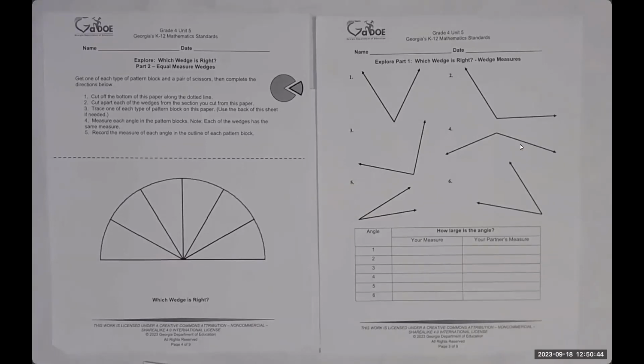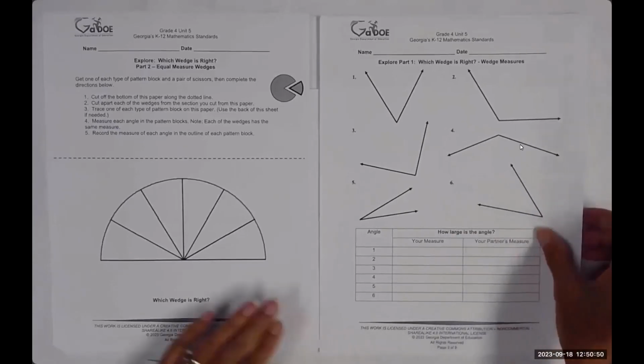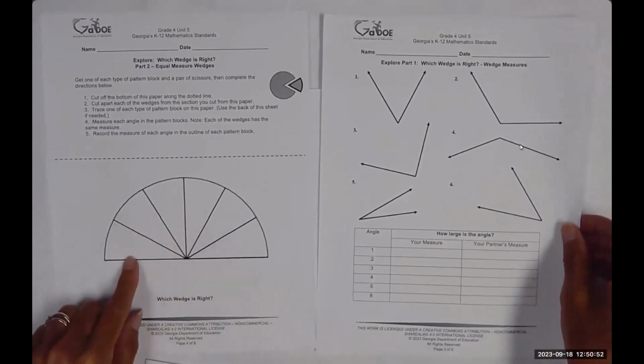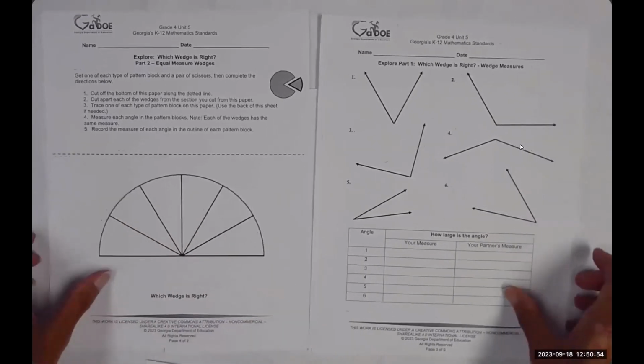So they're recording the measure of each angle. Again, that's using a different size wedge. This one's using 8ths, where the other one was using 12ths. So the size of the wedge does not matter. We just want our kids to understand that they're measuring circles using wedges.